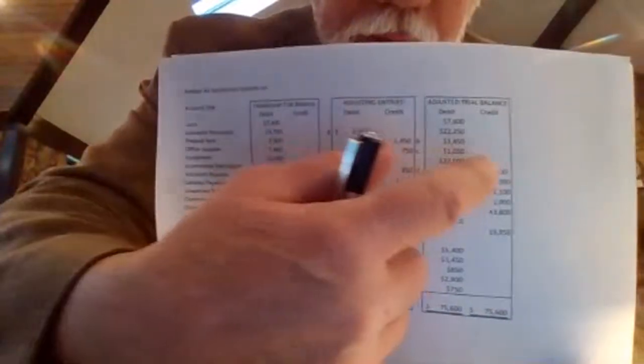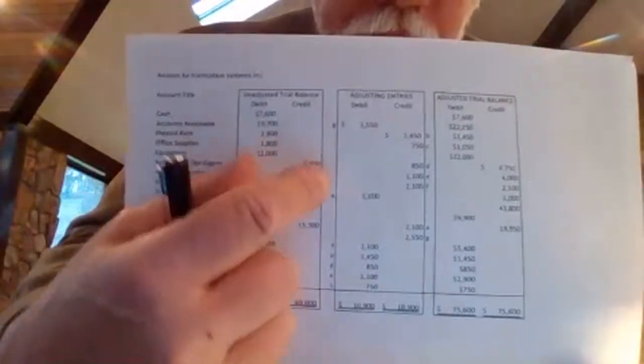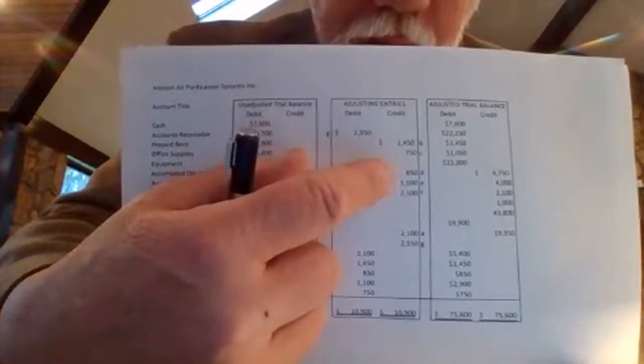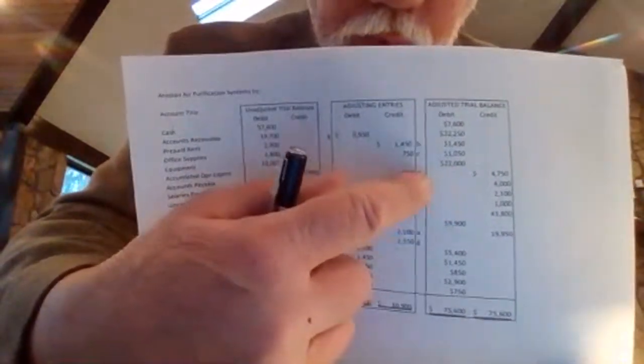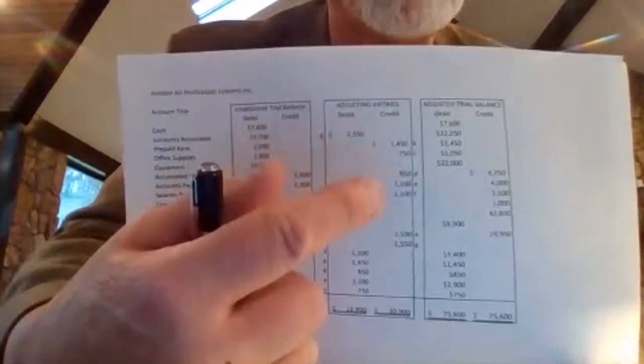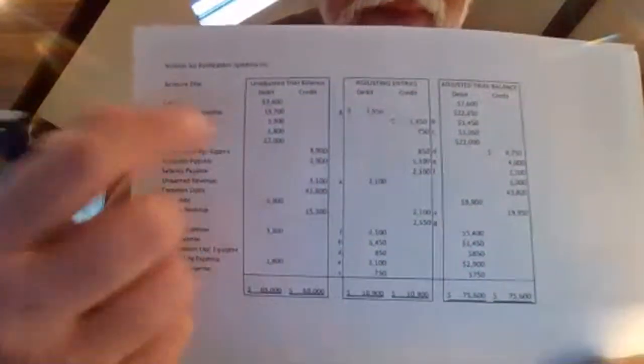If it's a credit and a credit, you combine them and bring them over. If it's a debit and a credit, they offset, bring the balance over, whichever is a higher balance, debit or credit, that's what column you put it in, and so on and so forth. So if the adjustment is the same as what the balance is on the unadjusted trial balance, you add them. If it's different, then you subtract them.